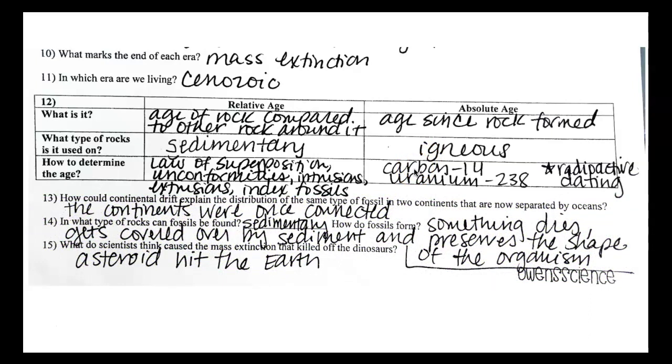13, how could continental drift explain the distribution of the same type of fossil in two continents that are now separated by oceans? So if the continents were together, then the organisms would have been able to move around on the land, and then when those continents or those land masses split apart, then they would have been geographically isolated. They would have been separated. So if the continents were once connected, that would explain why you had the same type of fossil on different continents.